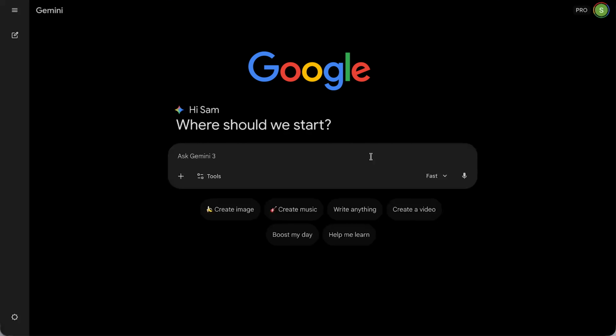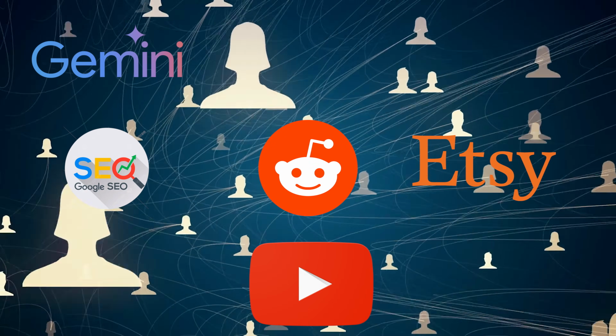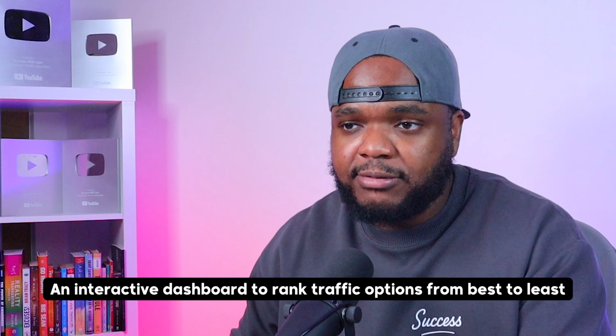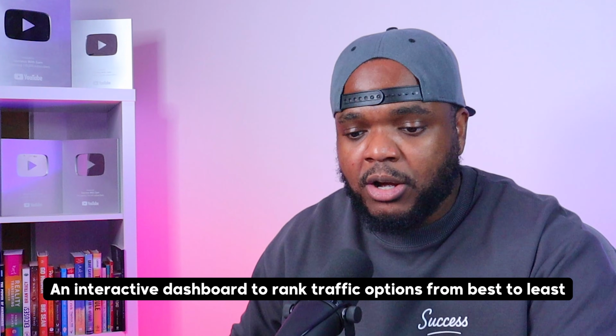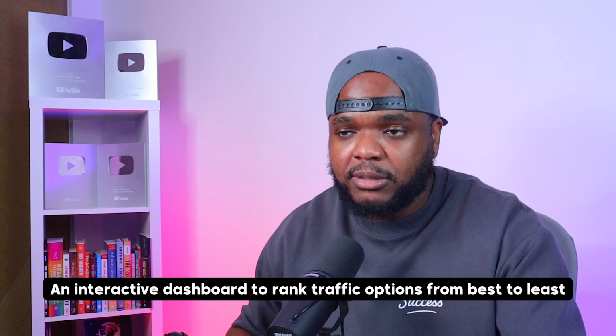But the main thing that I want to do using Gemini, since it's directly connected to Google's search database, is to put all of these different options into it. And I'm going to create an interactive dashboard that's going to rank all of these different options from best to least. And it is important to know that no matter what Gemini says, you still need to look at your own demographic, your own digital product, and pick whichever one is good for you.